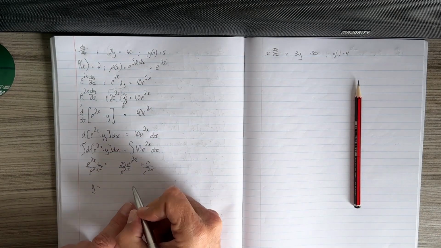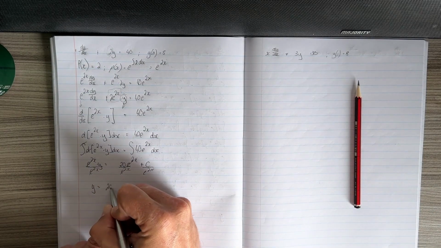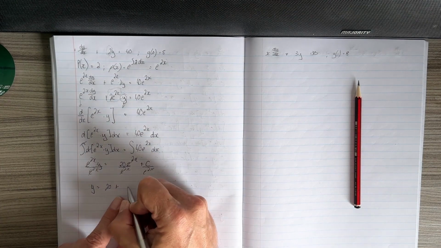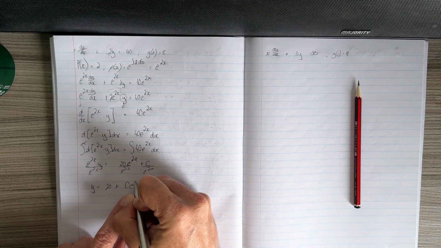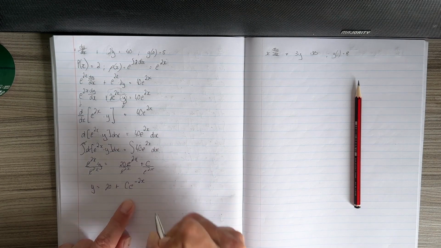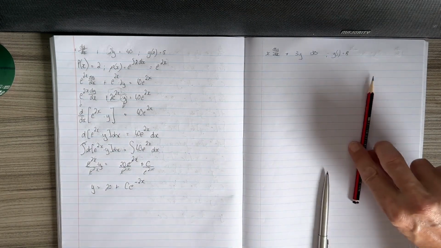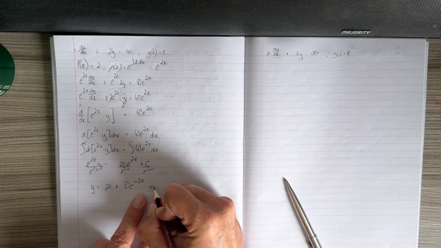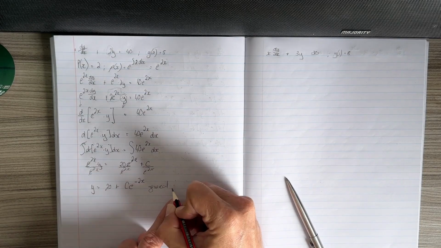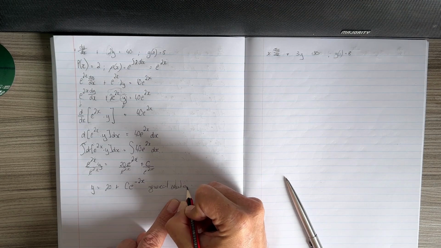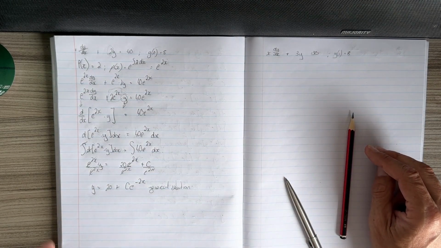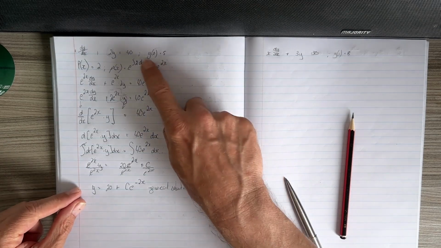So what we really end up with is y equals 20 plus, I'm going to bring that e up, by the law of exponents, c e to the minus 2x. Now notice in the beginning we were given initial values. This is what we call the general solution. We actually have to find the specific solution, in other words the y of x solution.